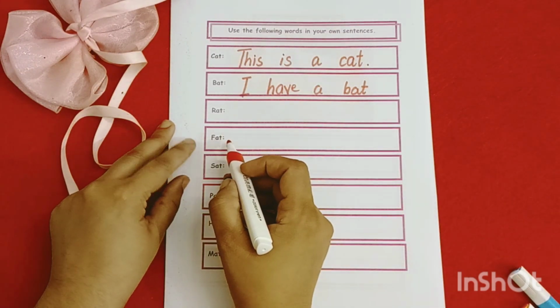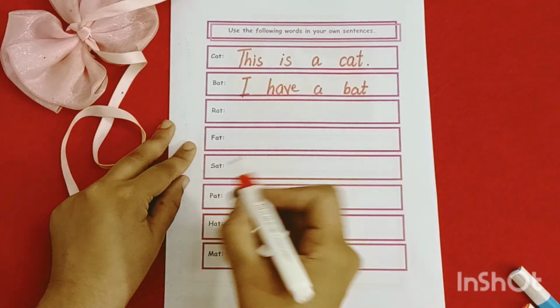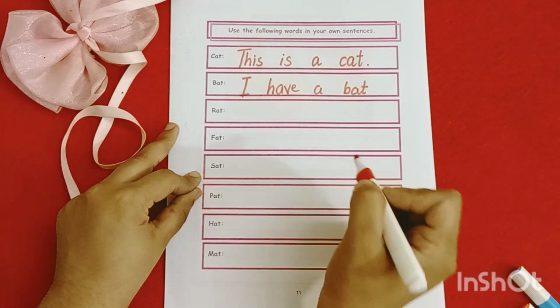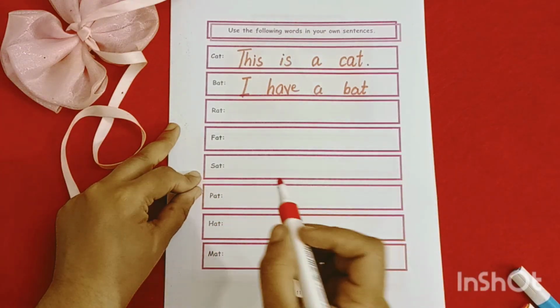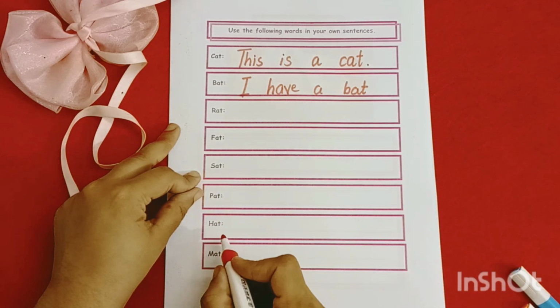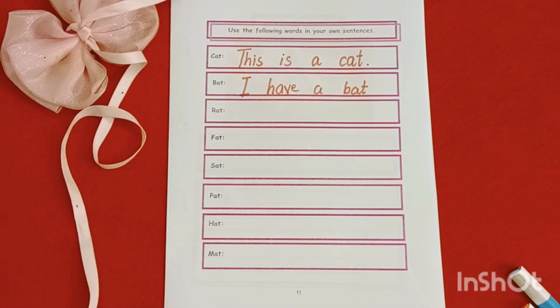Fat. He is fat. Sat. Cat sat on a mat. Pat. His name is Pat. Hat. I saw a hat. It is a mat. So you will use your own easy ways to write these sentences, whatever is easier for you.